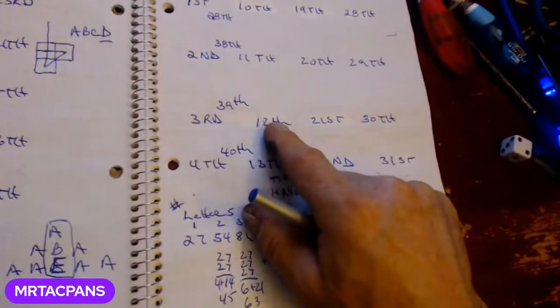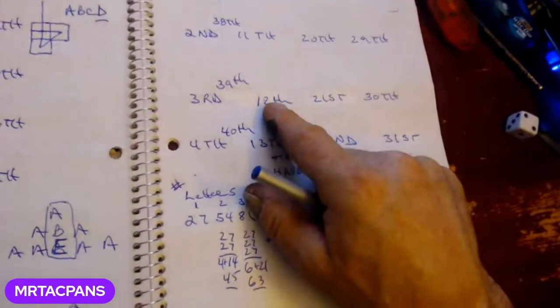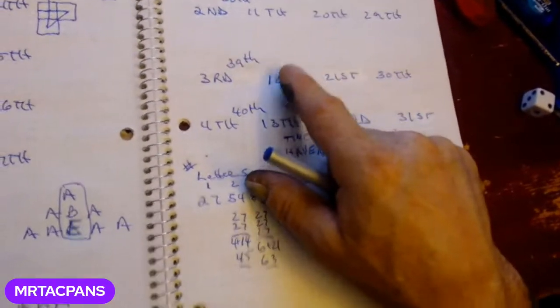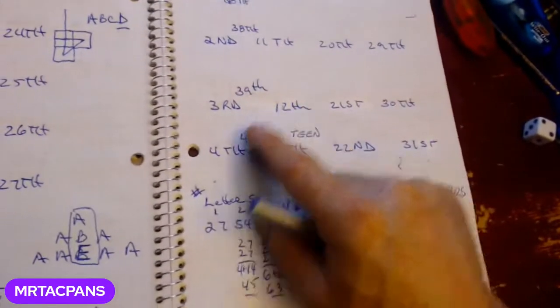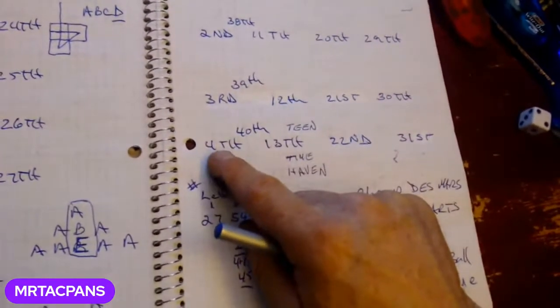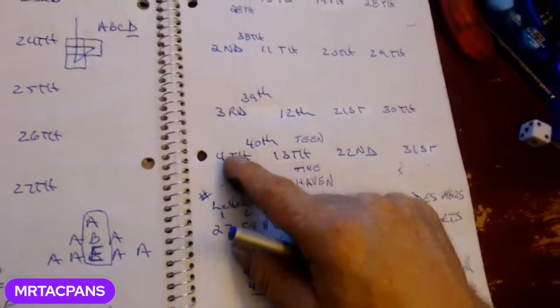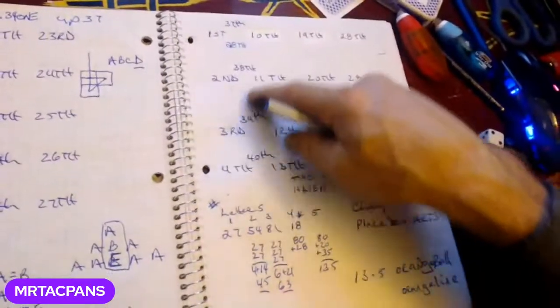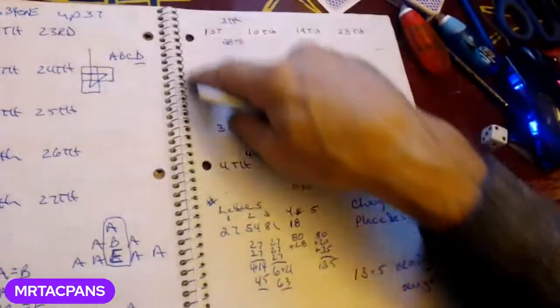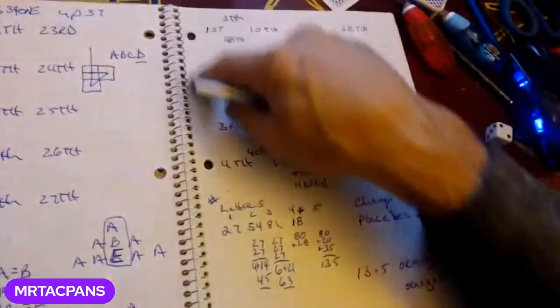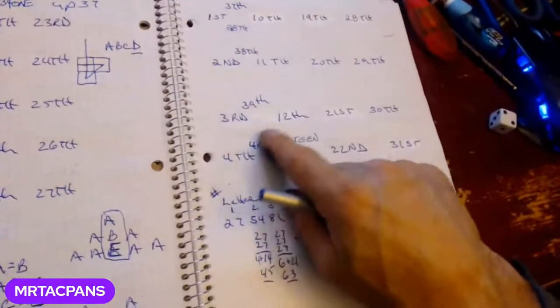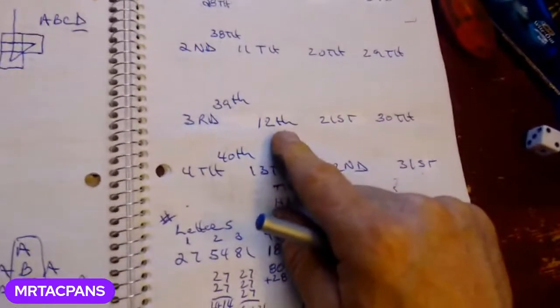Because 12 is like first, is like last. And the reason for that is because when you're counting to the fourth house, you remove ABC. ABC disappears when you count to the fourth house. And what happens? C shows up.